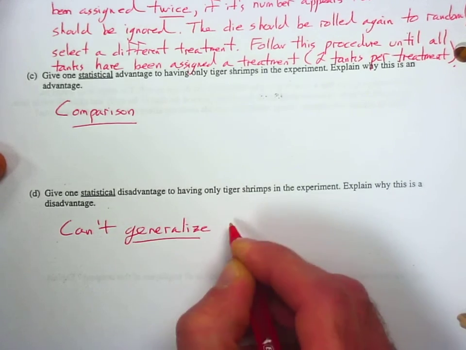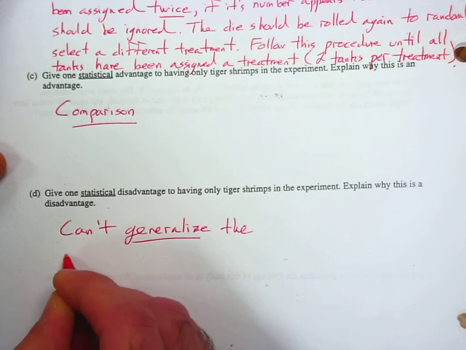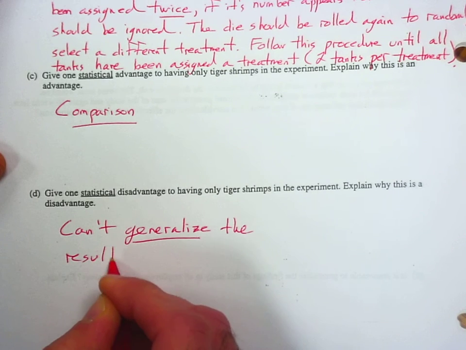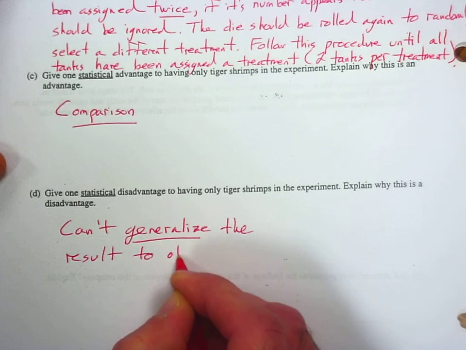You can't generalize the result to other types of shrimp.